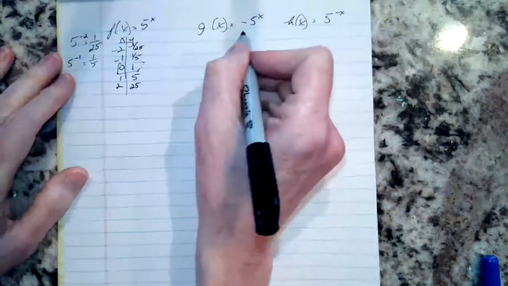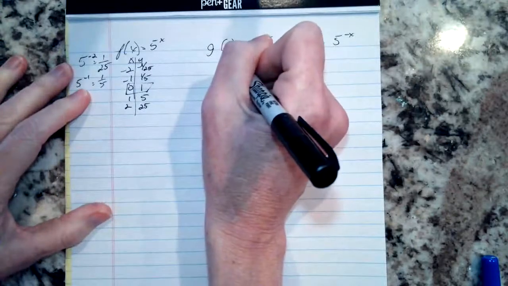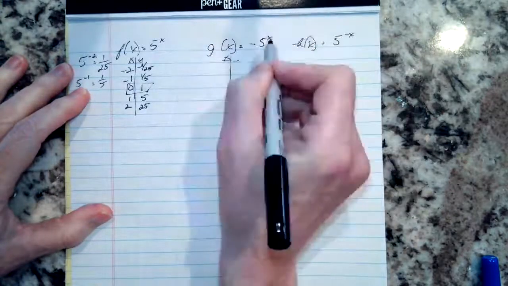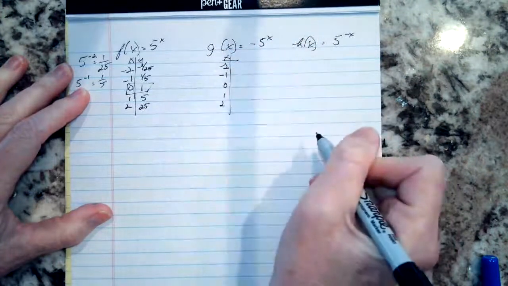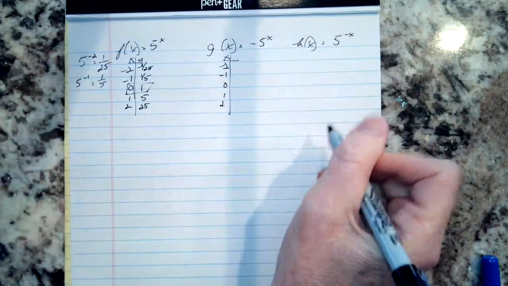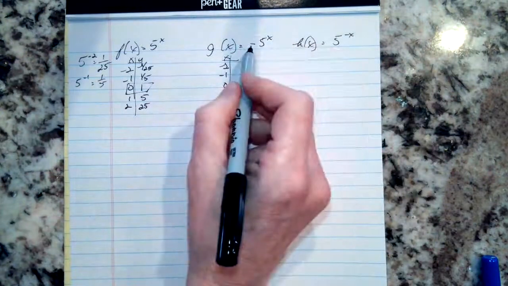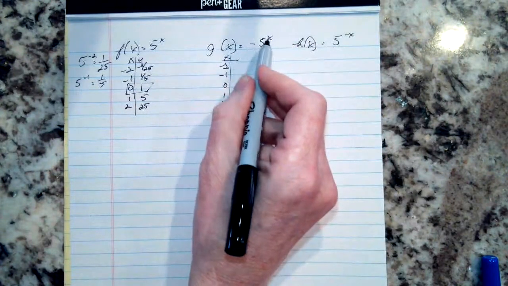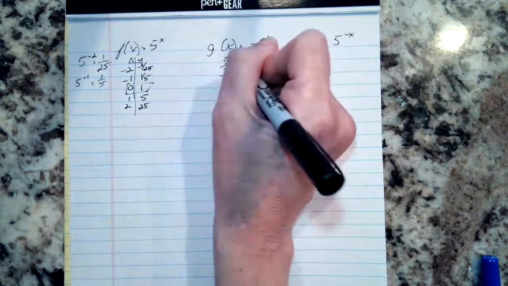Okay, let's look at g of x equals -5 to the x power in front. So let's do the same thing. We've got x there, -2, -1, 0, 1, and 2. And then we are going to say 5 to the -2. Remember, this negative just waits on you. 5 to the -2 we already know is 1/25. Put a negative in front of it.